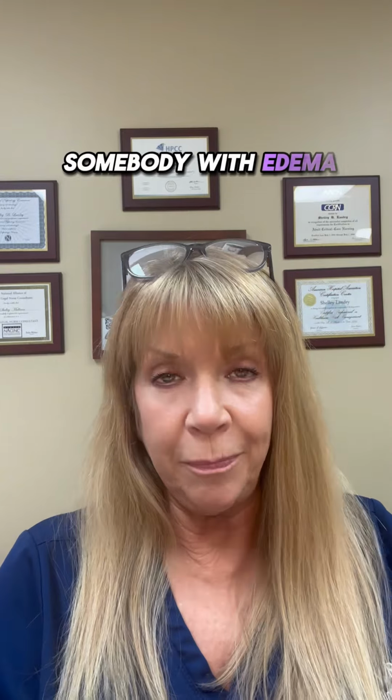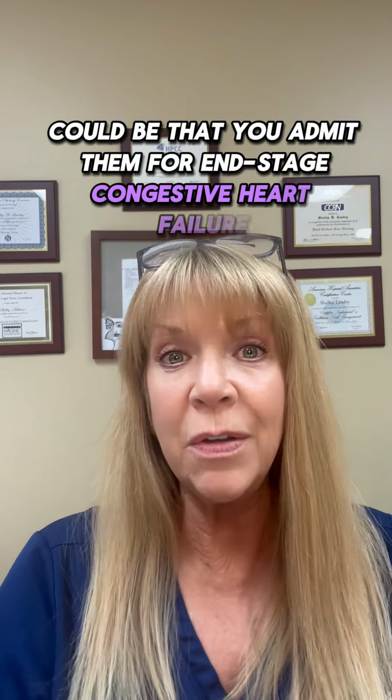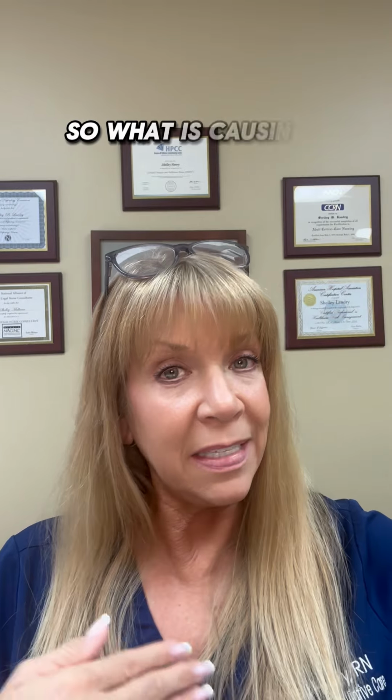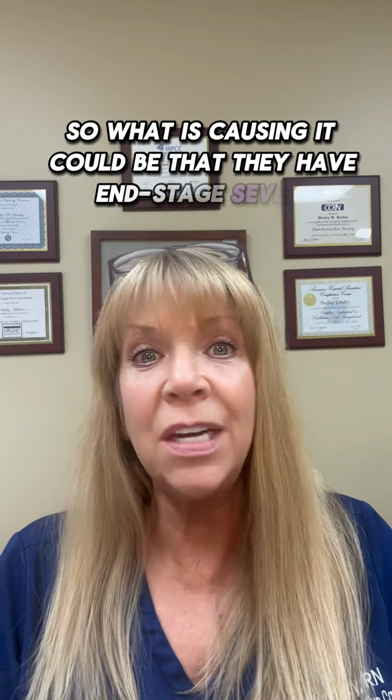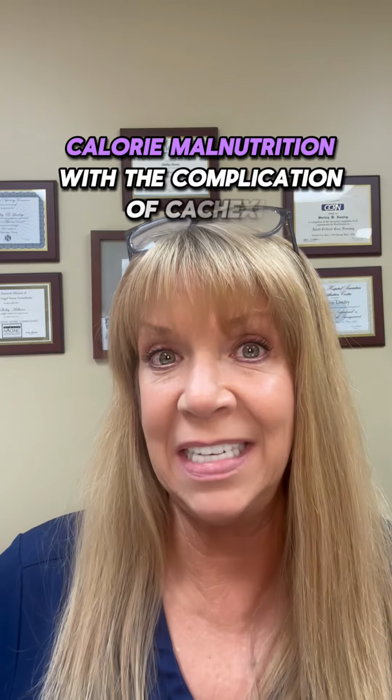Somebody with edema, trace it back. Could be that you admit them for end-stage congestive heart failure with the secondary complication of edema. Cachexia, trace that back. So what is causing it? Could be that they have end-stage severe protein-calorie malnutrition with the complication of cachexia.